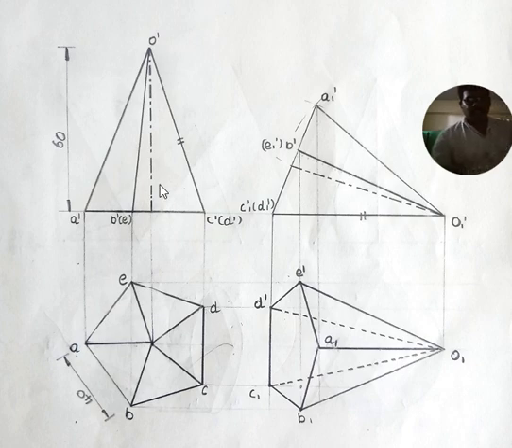So this is step number one. In step number one, I have got the true shape of the bottom base as well as the true axis length in the front view. Now step two. Step two is the actual final front and top view based on the given condition.